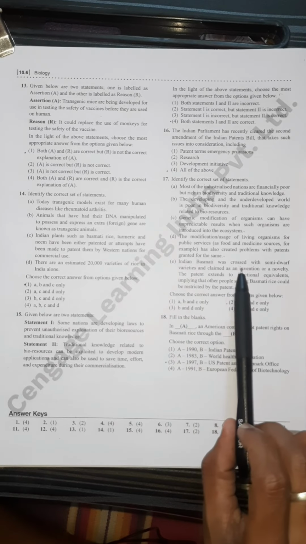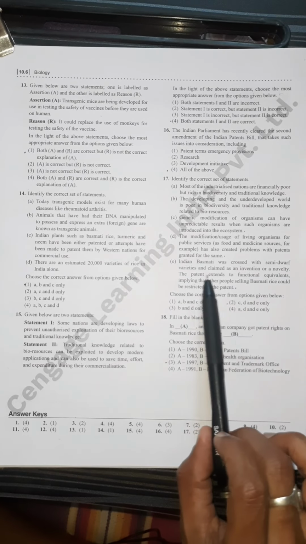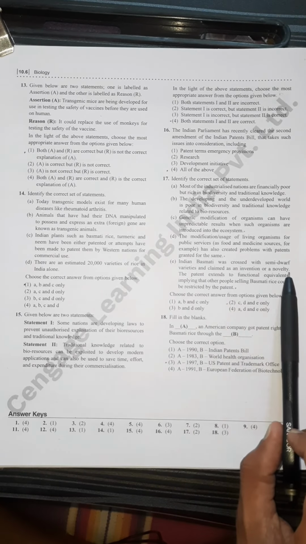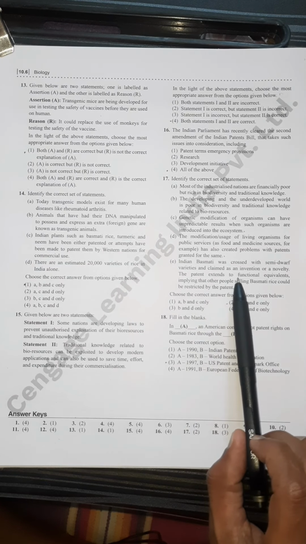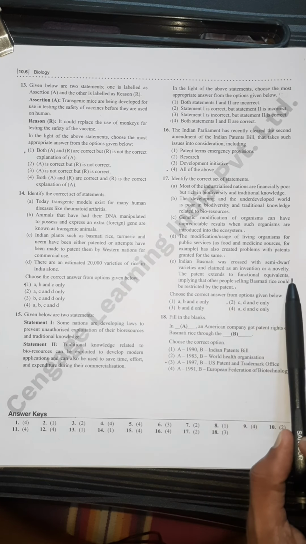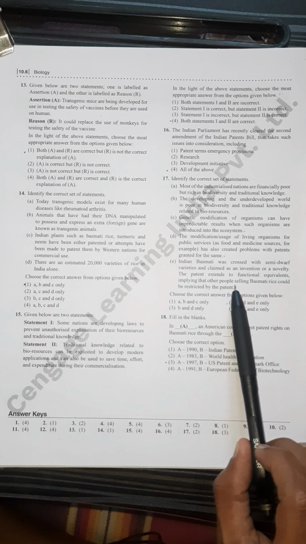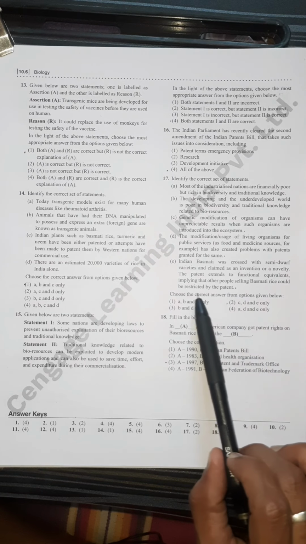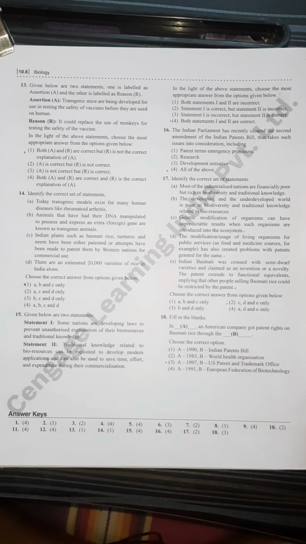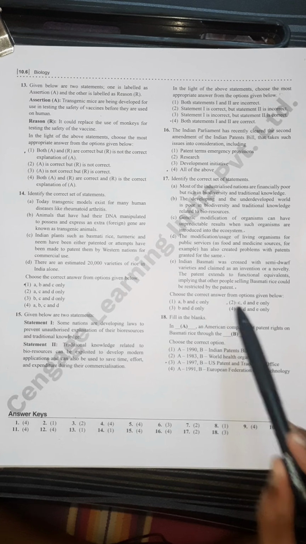Indian basmati was crossed with semi-dwarf varieties and claimed as an invention or novelty. The patent extends to the functional equivalents, implying that other people selling basmati rice could be restricted by the patent. Here, C, D, E are the correct statements. A and B are wrong. So the second option is correct.